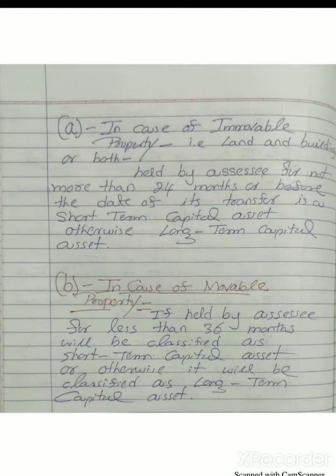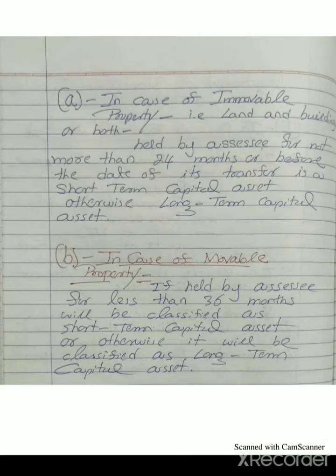In case of immovable property, that means land and building or both, if it is held by the assessee for not more than 24 months before the date of its transfer, it is a short-term capital asset. Otherwise, it is a long-term capital asset. So if a property is immovable property, then the 24-month rule is applicable. 24 months or less, that immovable property is a short-term capital asset. Otherwise, long-term capital asset.